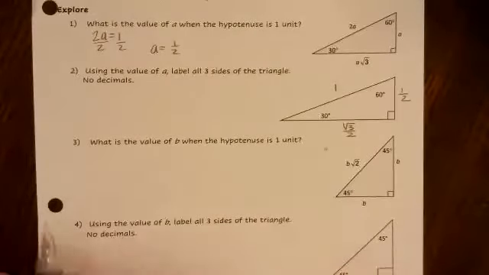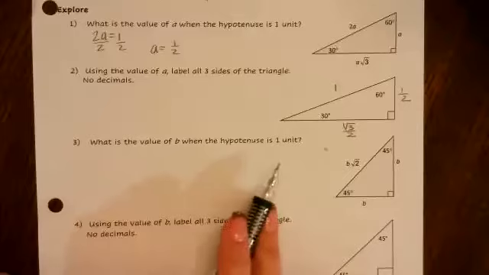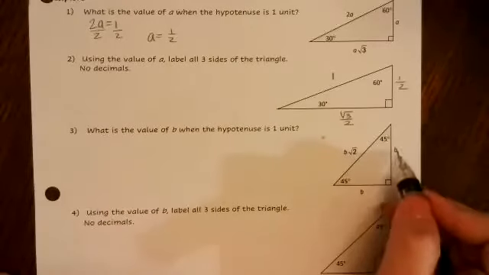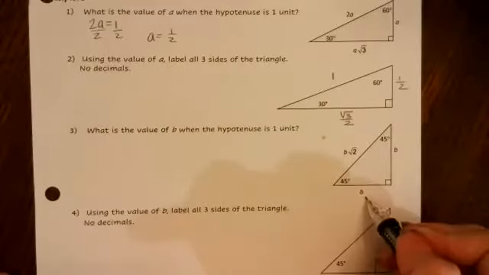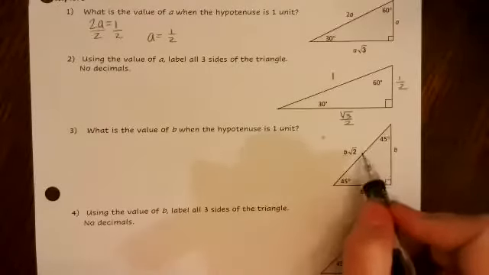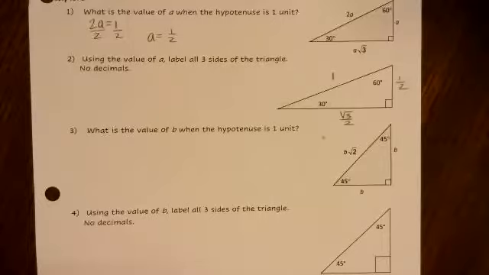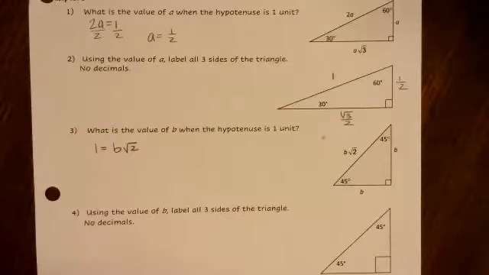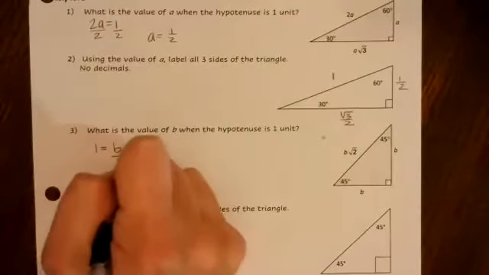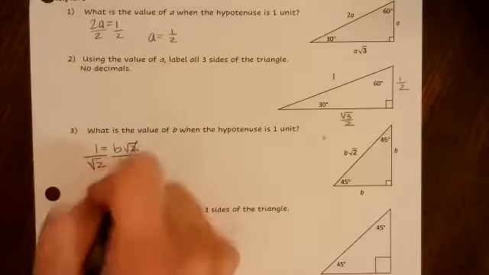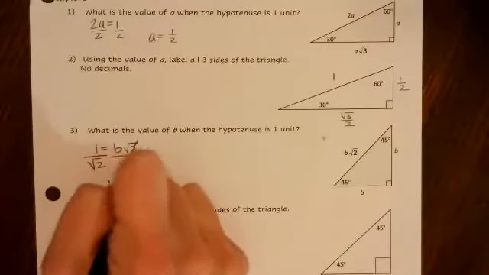Now it says, what is the value of B when the hypotenuse is 1 unit? So in this case, we're looking at a 45, 45, 90 degree triangle. And we know that in that case, the B value is both sides that are equal. And then our hypotenuse is B times the square root of 2. In this case, it's saying the hypotenuse is 1, so we are going to take 1 and set it equal to B square root of 2. To solve for the B here, we would divide by the square root of 2. And so we get 1 over the square root of 2 is equal to B.